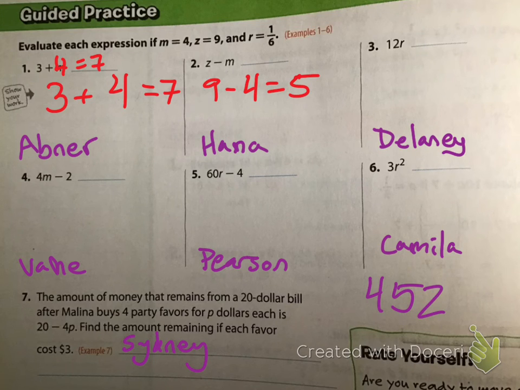So I put 12 times 1 over 6. Perfect. 12 times 1 over 6. Okay, I didn't know it was times, but we had to do cross cancel. Perfect. So 12 turned into 2, and 6 turned into 1. And then we multiply, and what do we get? I'm pretty sure we get 2 over 1. Perfect, which is just 2.